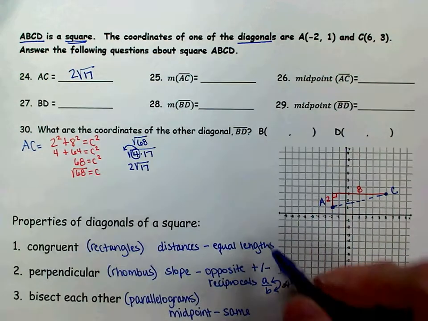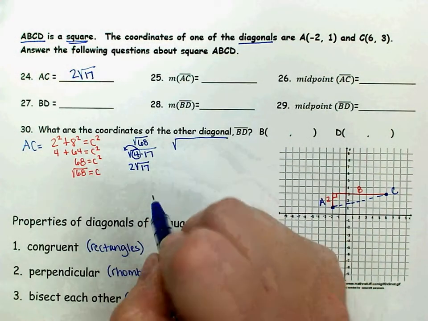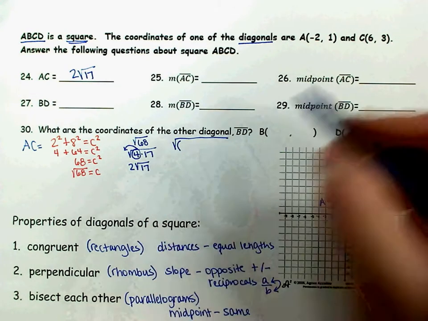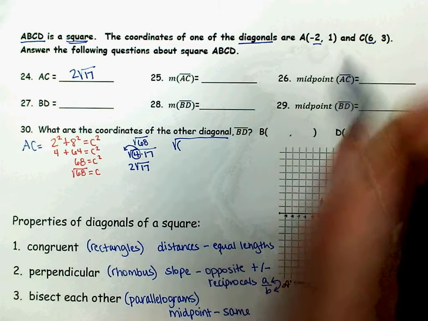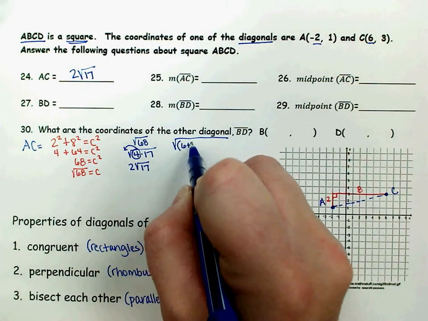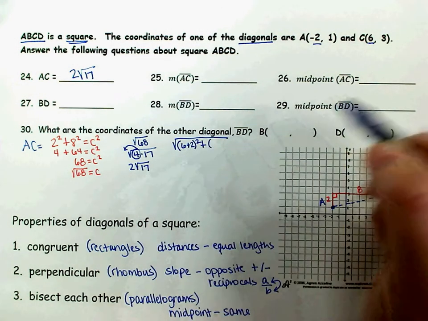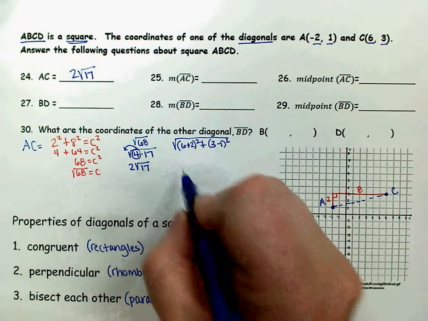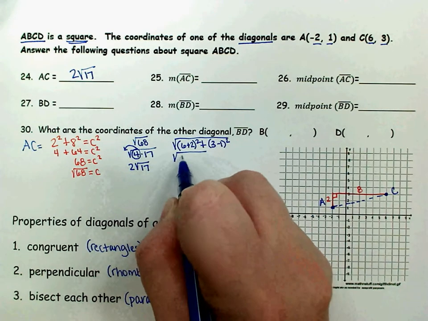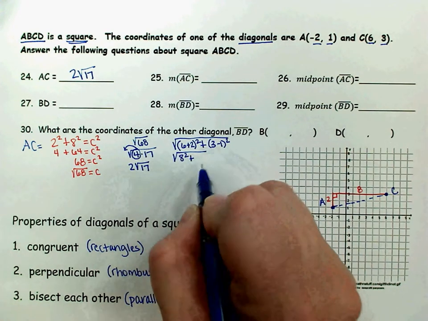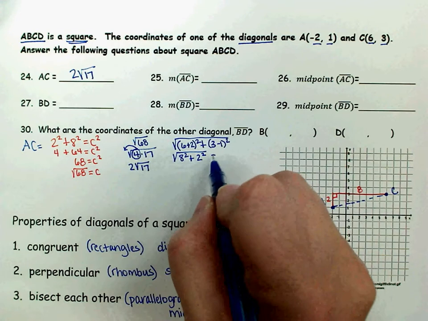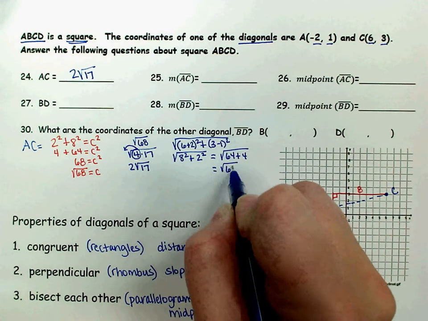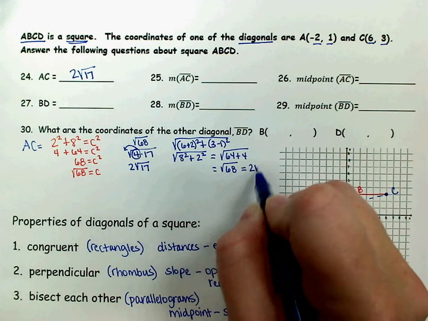You could also use the distance formula, which, remember, is the square root of the difference between your x values. So 6 minus a -2 would be the same thing as 6 plus 2 squared, plus the difference in your y's. So 3 minus 1 squared. So 6 plus 2 is 8, so you'd have the square root of 8 squared plus 3 minus 1 is 2, so 2 squared. 8 squared is 64, 2 squared is 4. Again, we get the square root of 68, which we already know is equivalent to 2 root 17.